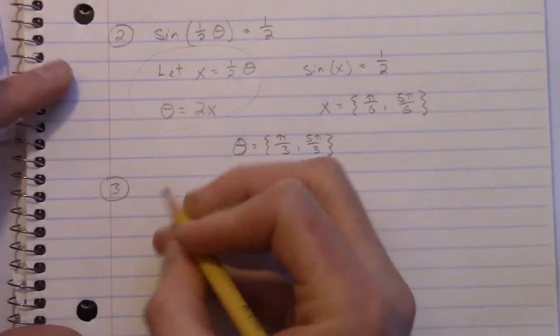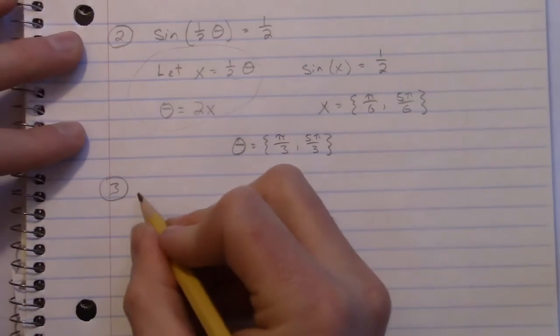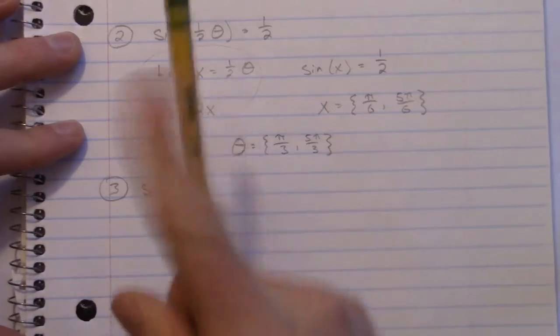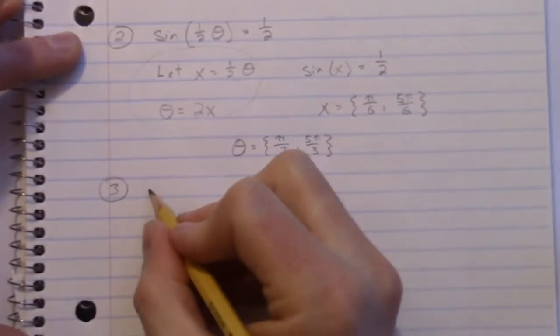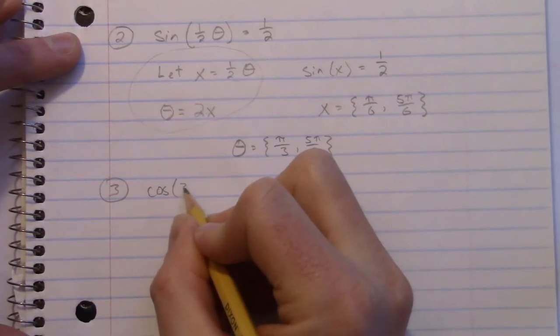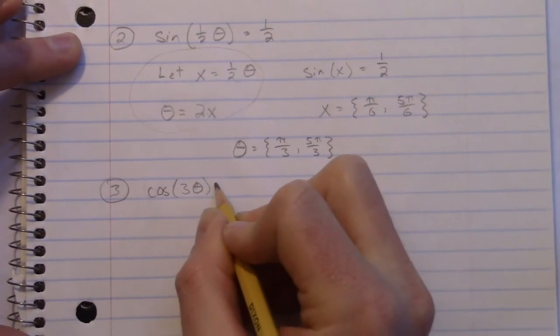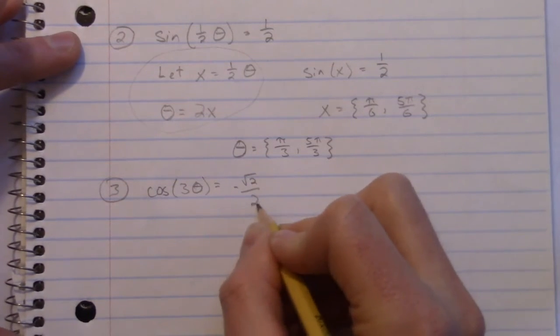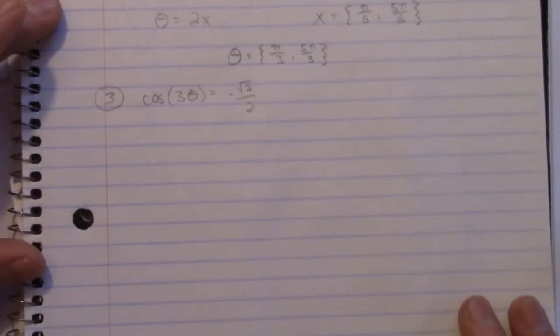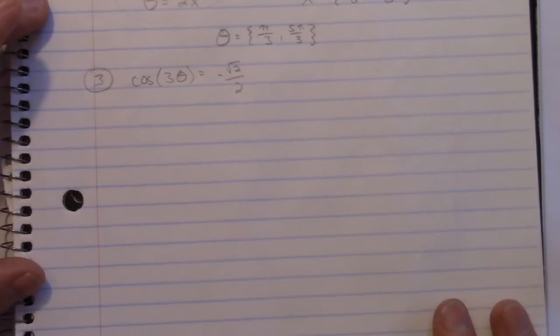For number 3, I'm going to solve another problem. Actually, no, I'm going to use cosine this time. I think that'll work better. Let's do cosine of 3 theta equal to negative square root of 2 over 2. Right? Let's try that one. And again, we want all the thetas that work for that between 0 and 2 pi, all right?